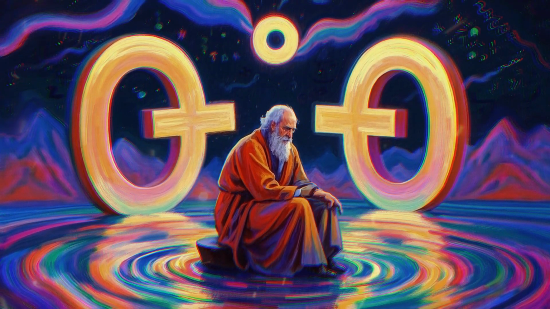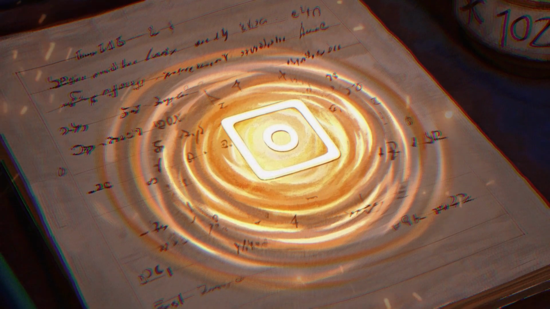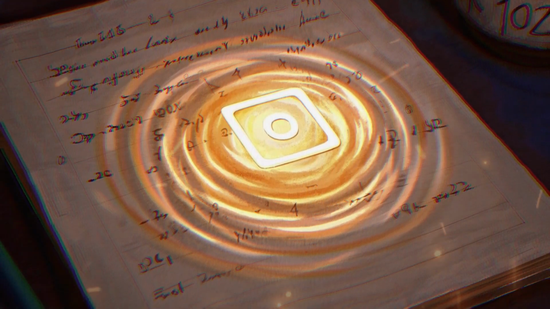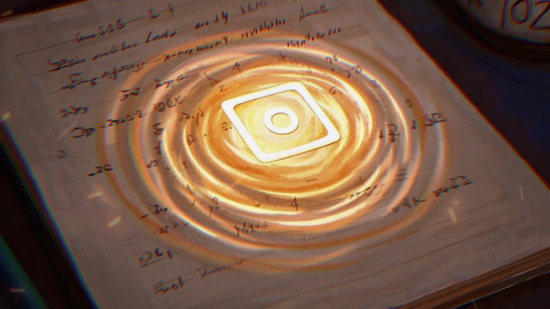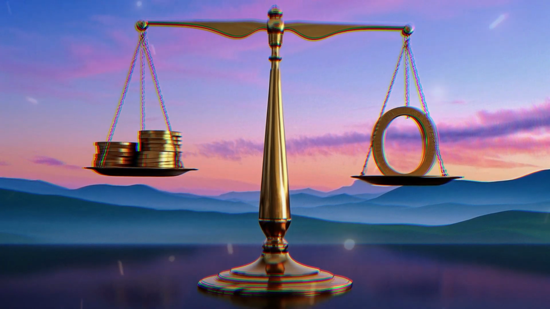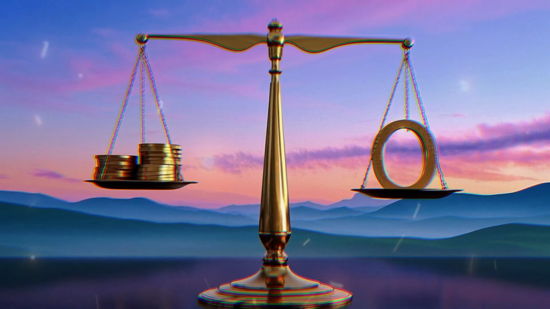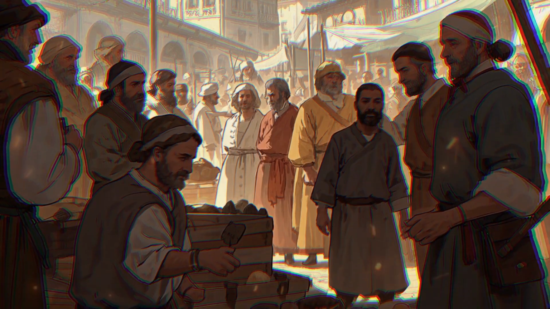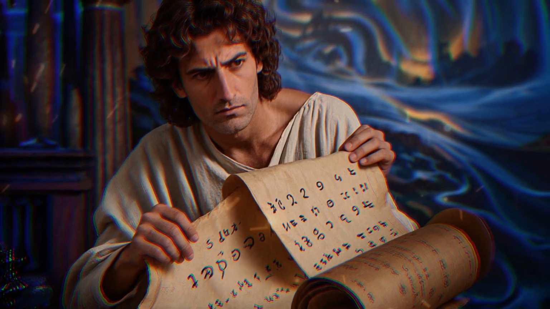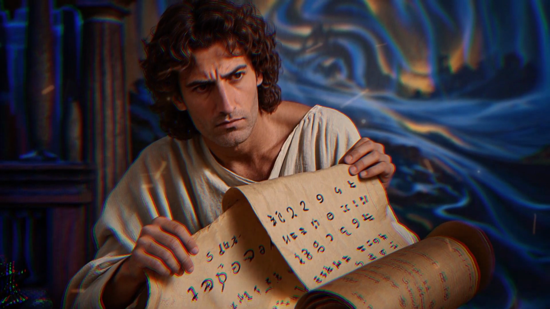Now, I need to show you something that will completely reshape how you understand economics, debt, and the very concept of value itself. Before 0, ancient civilizations couldn't represent debt mathematically. They had no way to write down negative money or owing someone something. This wasn't just inconvenient, it was catastrophic. Imagine trying to run a business without being able to calculate profit and loss. Imagine trying to plan for the future without understanding the difference between having money and owing money.